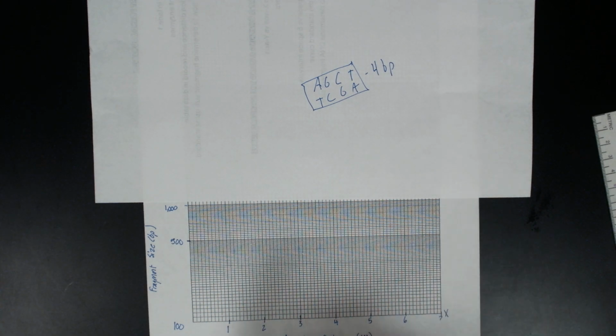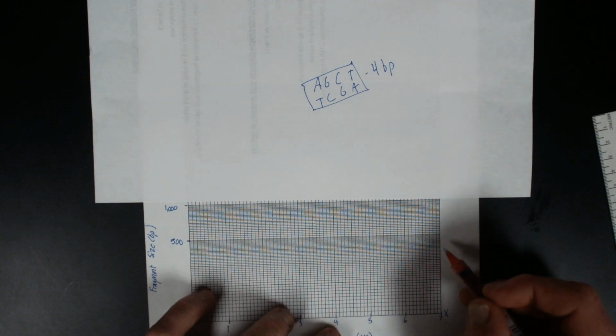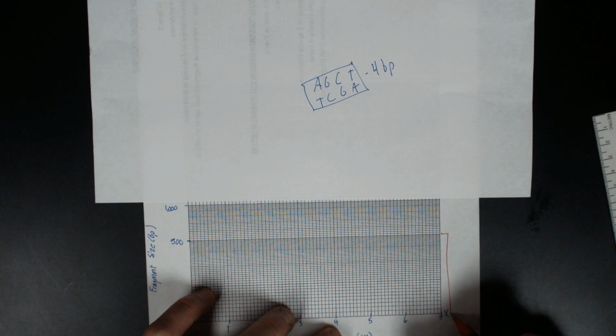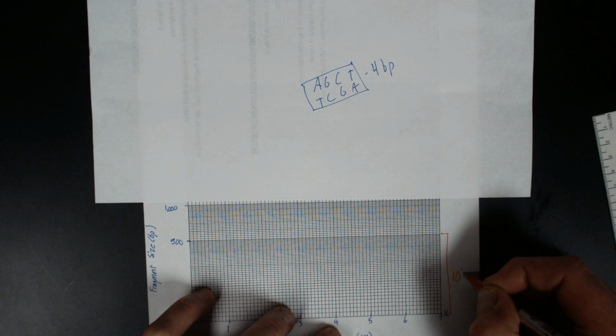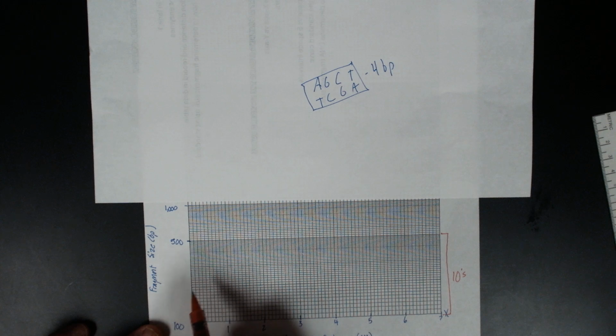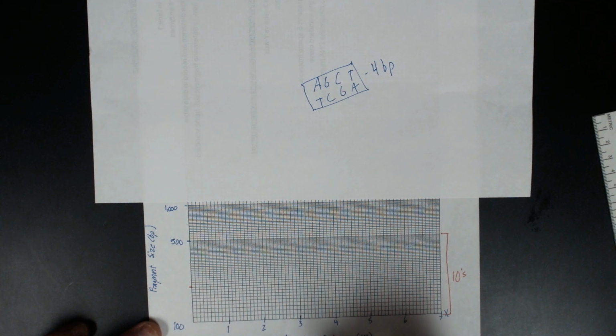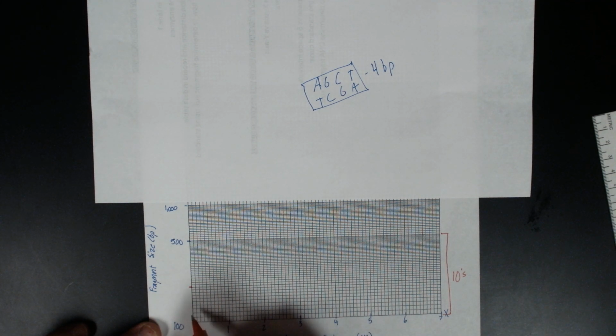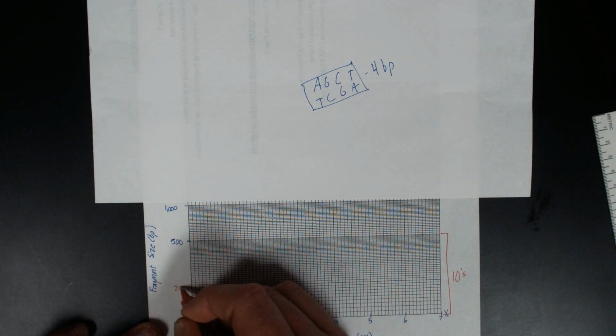The scale for our first half, right, so from this section here, we're going up by tens. So 1, 2, 3, 4, 5, 6, 7, 8, 9, 10. So this is 110, 120, 130, 140, 150, 160, 170, 180, 190, and 200.